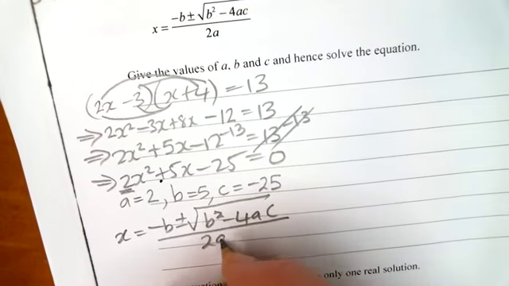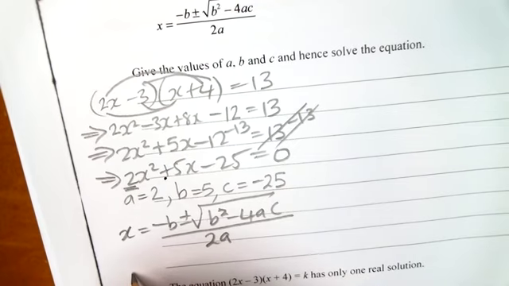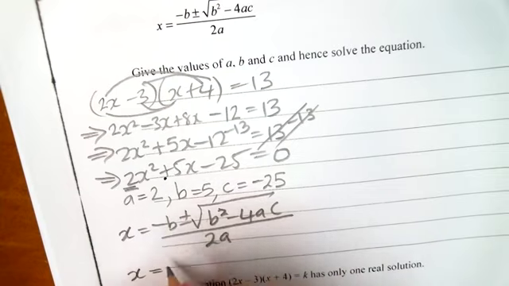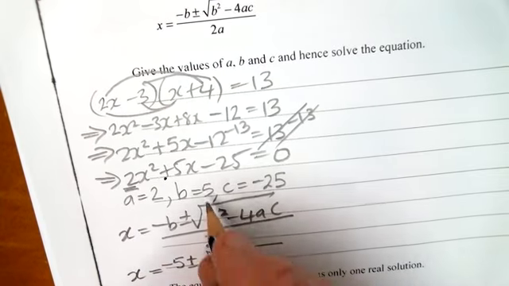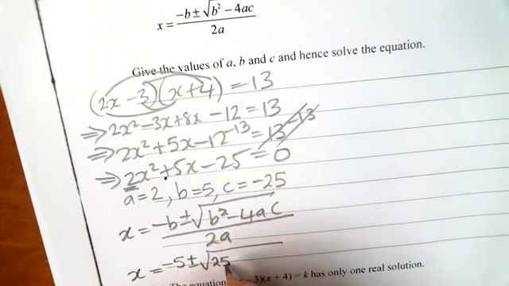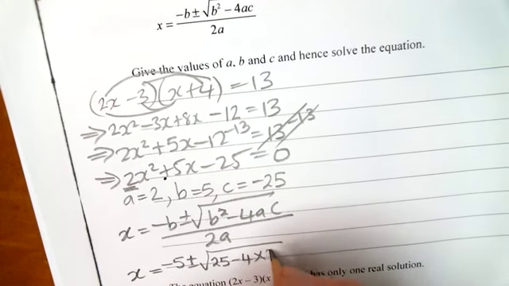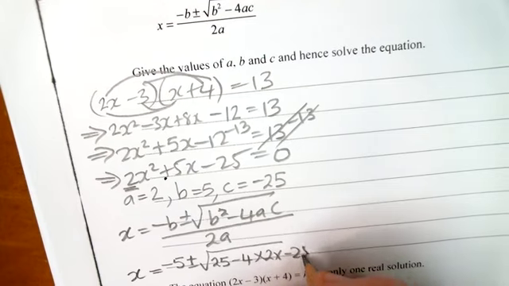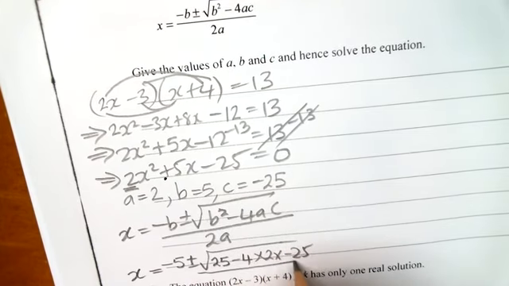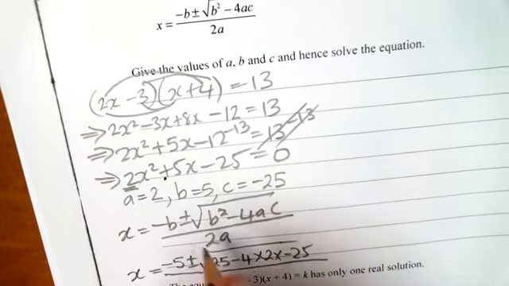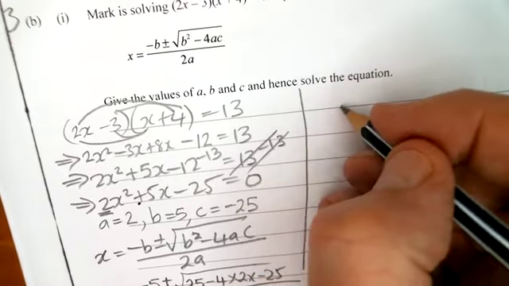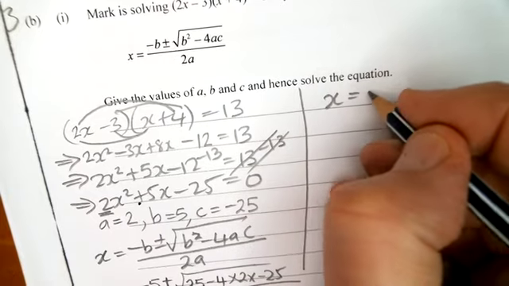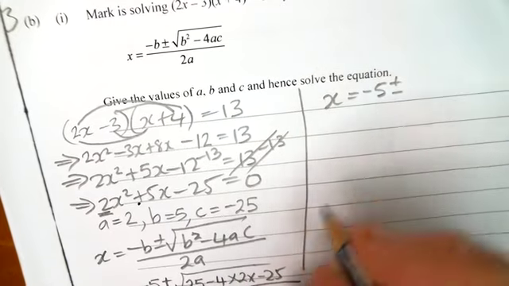Here it is. Okay, let's substitute that. Let's see where we end up. So x is going to equal negative b, that's going to be negative 5, plus or minus root, now b was 5, that's going to be 25, minus 4 times a, which is 2, times negative 25, all over 2 times a, which is going to be 4. So let's tidy that up a little bit. Here we go. So x, therefore, is equal to negative 5 plus or minus.